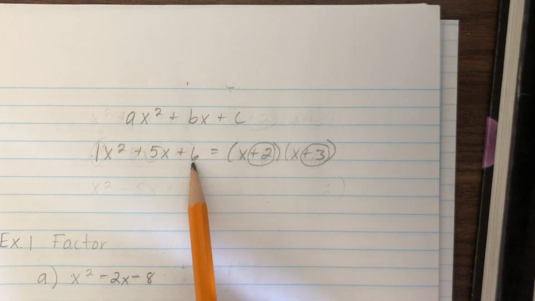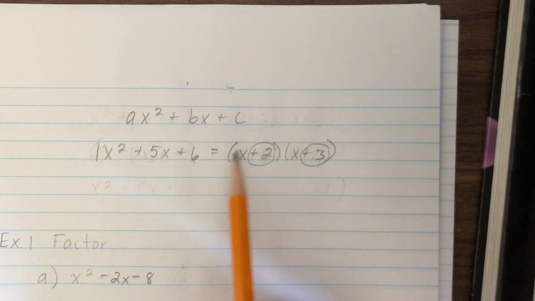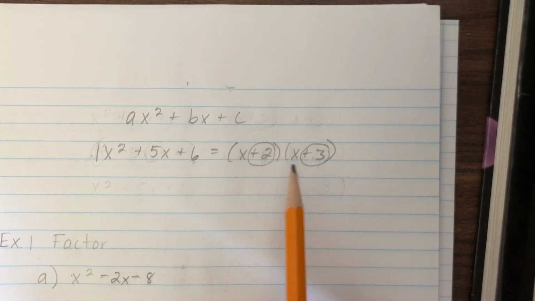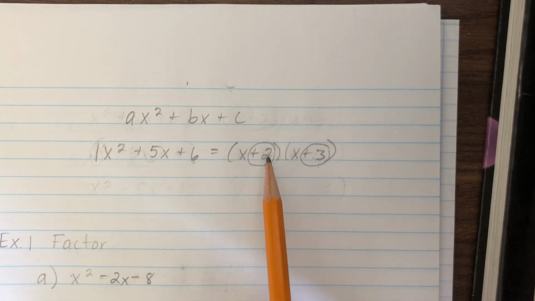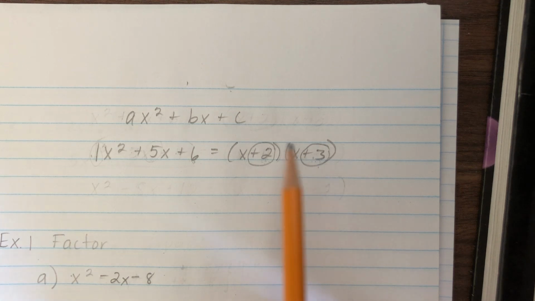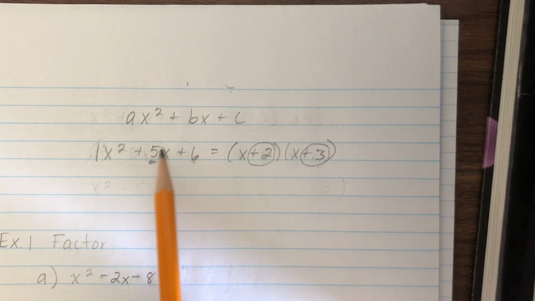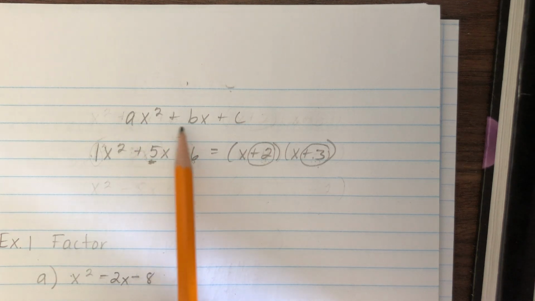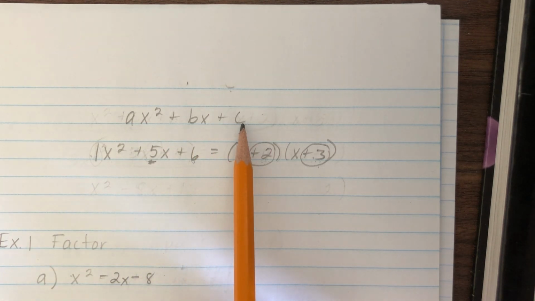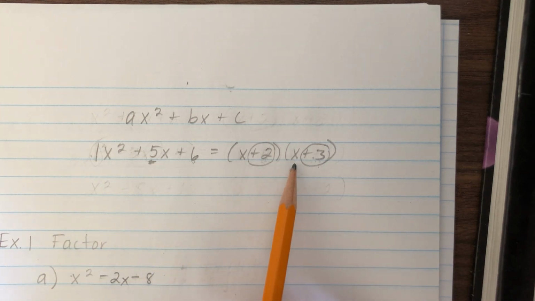The factored form of the simple trinomial is x plus 2 times x plus 3, and there's a couple of things that I want to point out. First of all, if you add the numbers 2 and 3 in the factored form together, you get a sum of 5. That sum appears over here as the coefficient of x. So whatever b value you see in the expression ax squared plus bx plus c, that's the sum of the two numbers that's going to appear in the factored form.